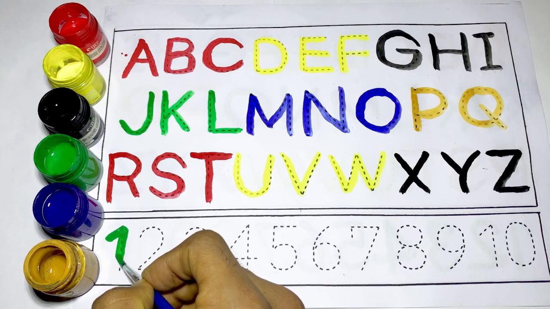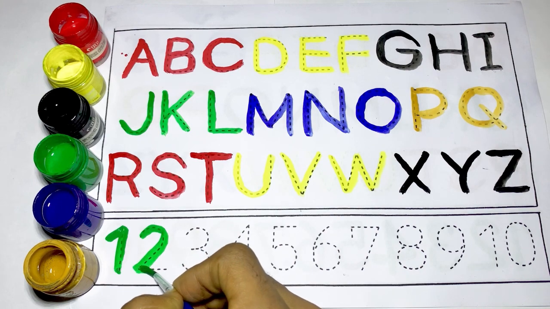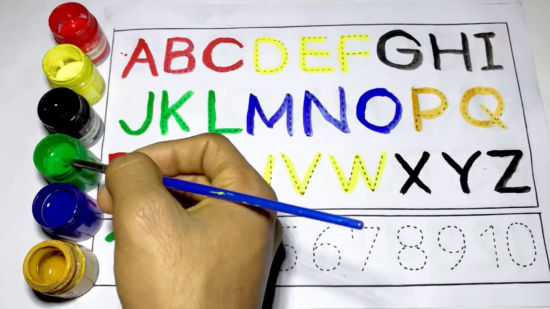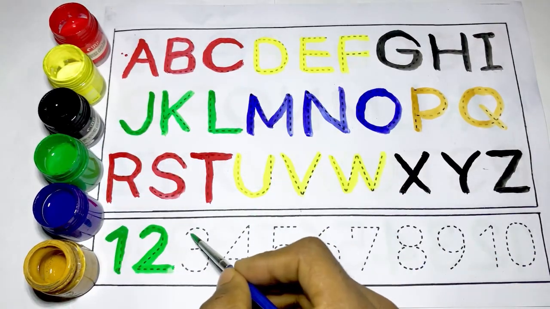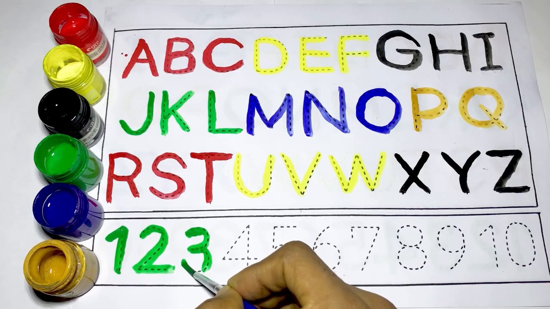O N E, 1. 2, T W O, 2. Kids now 3, and again use green color. T H R E E, 3.